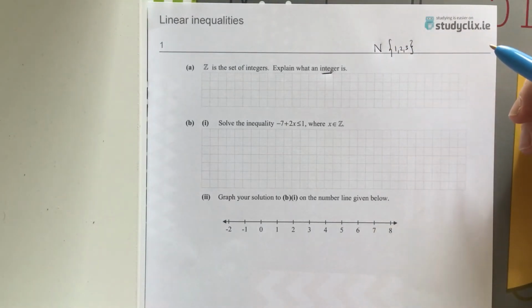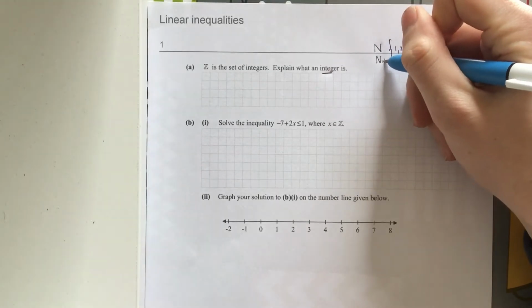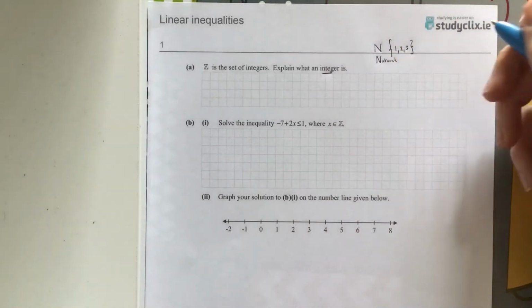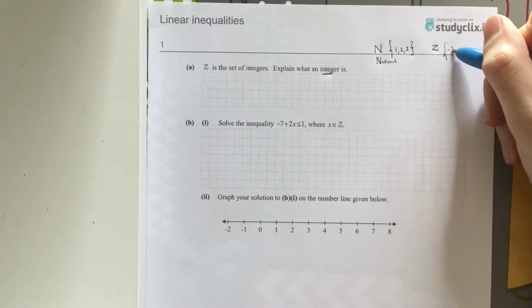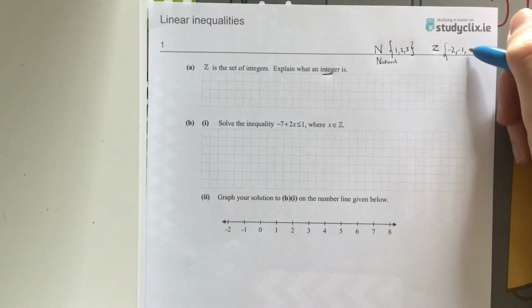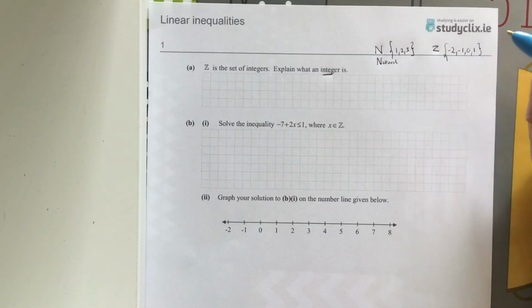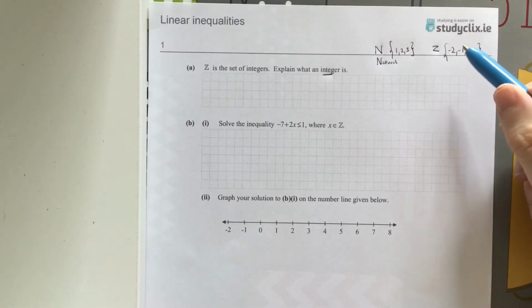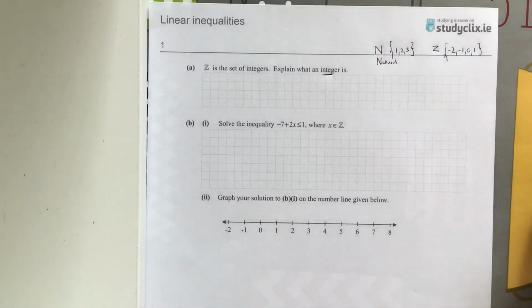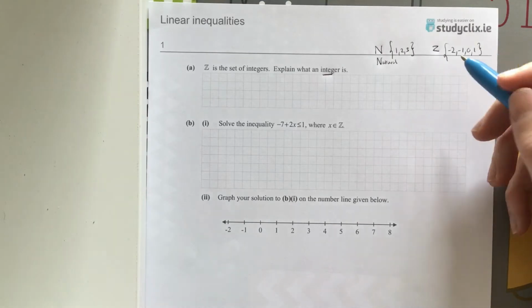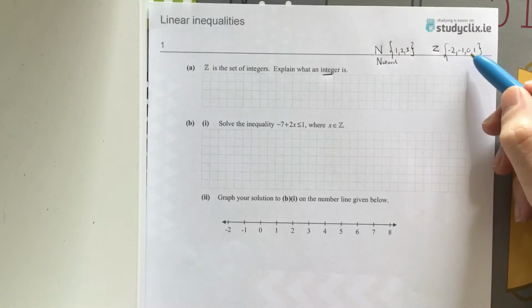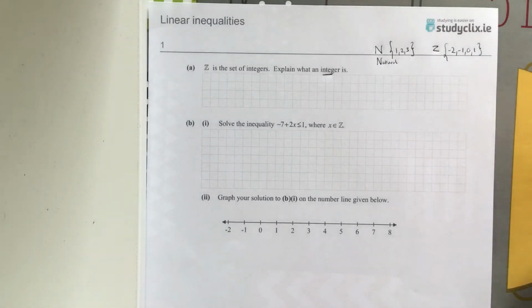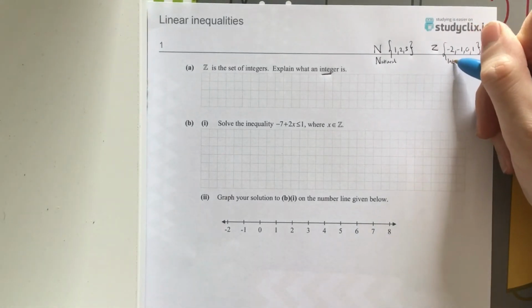The second one we encountered was Z, and an example of Z would be -2, -1, 0, 1. So Z for integers: integers are either negative whole numbers, positive whole numbers, or neutral numbers like 0. These are called integers.